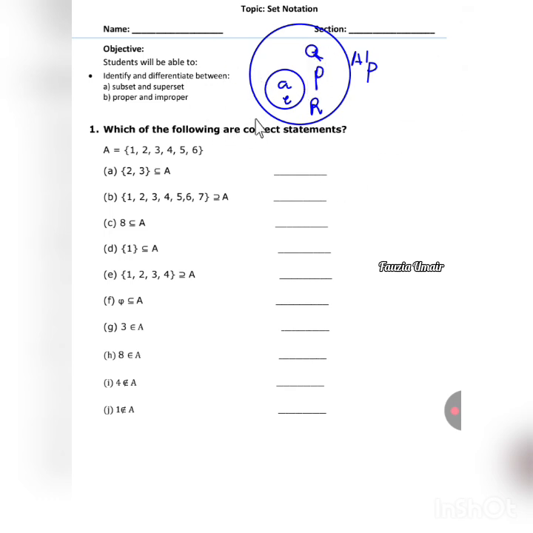Now comes the symbols. This is the symbol of subset and this is the symbol of superset. Just the direction is reversed. You need to remember this. And then comes proper and improper subset. We will talk about it when the question comes up.